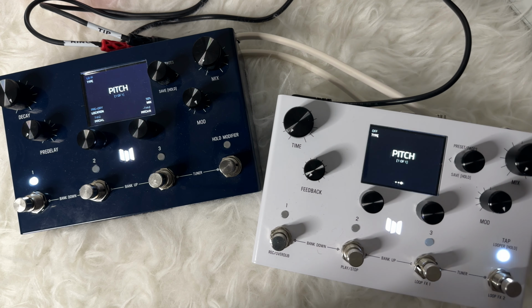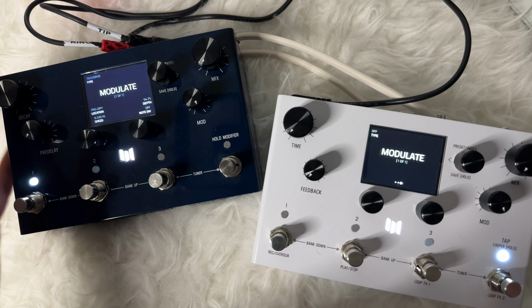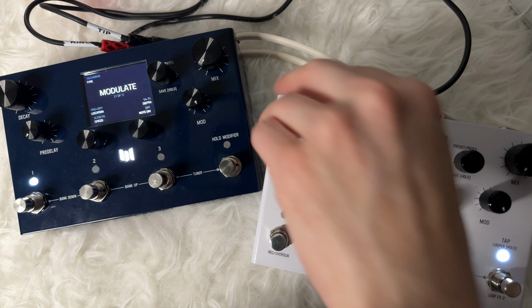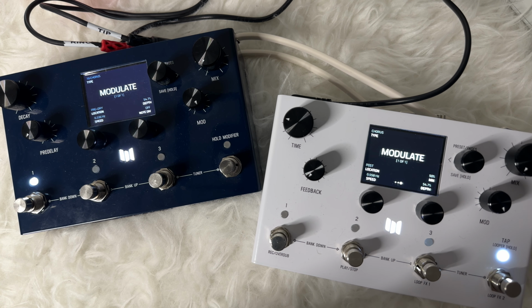To modulate. I think that's my favorite module. Modulate module. What do we got? 79 chorus on the MercuryX and just plain chorus on the LVX. So MercuryX.